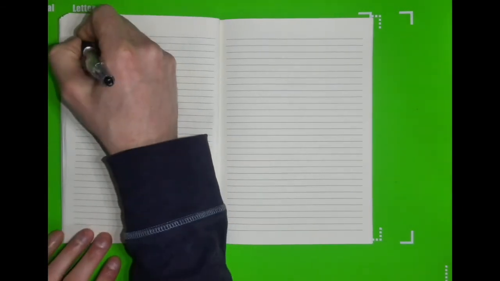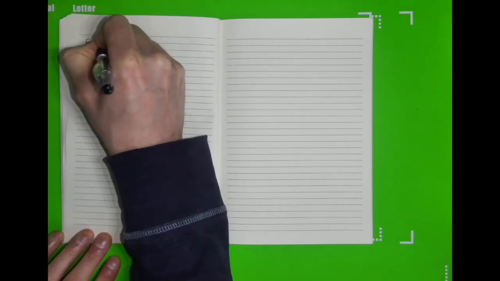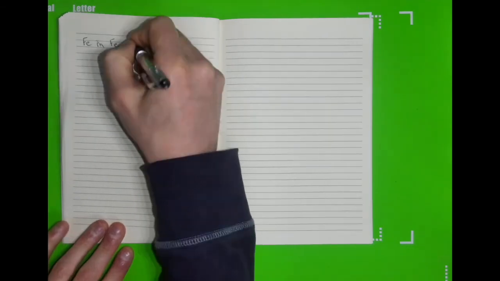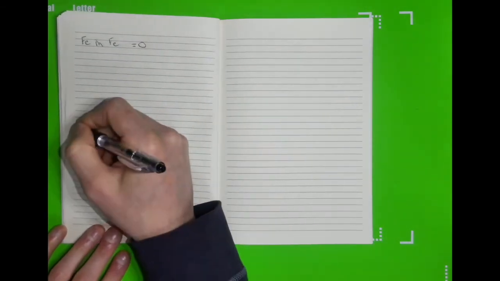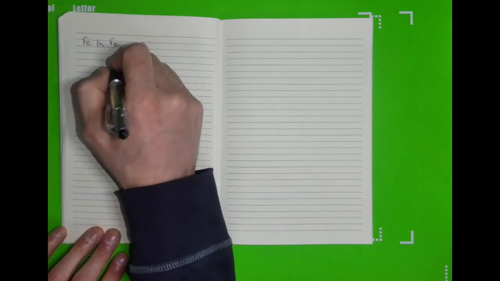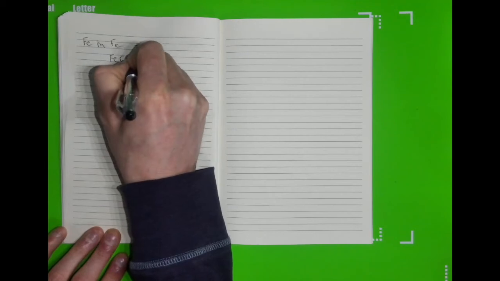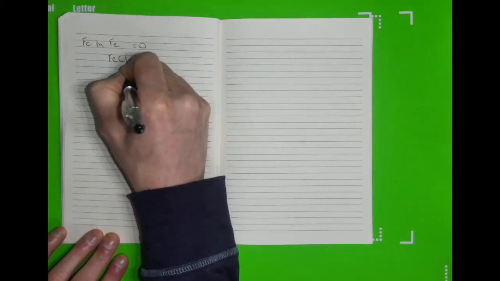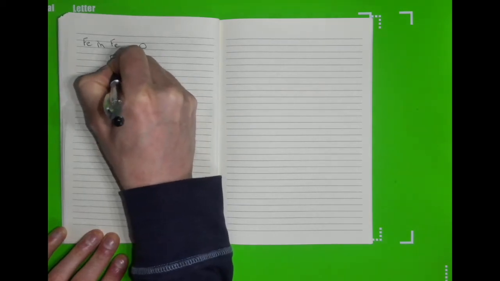Let's practice calculating oxidation states of some elements in compounds and in ions as well. Let's start off with iron in iron. The oxidation state of iron in iron would be 0 because it's an element just by itself. What about iron in FeCl3? Well, each chlorine is -1, so each iron ion would be +3.